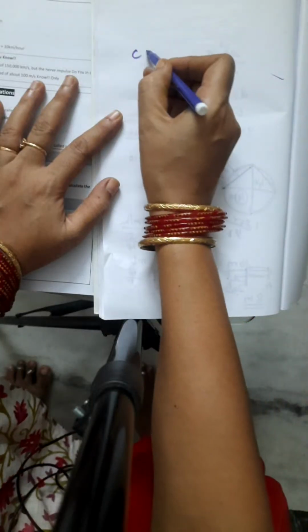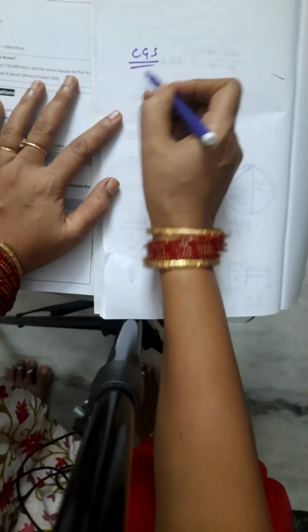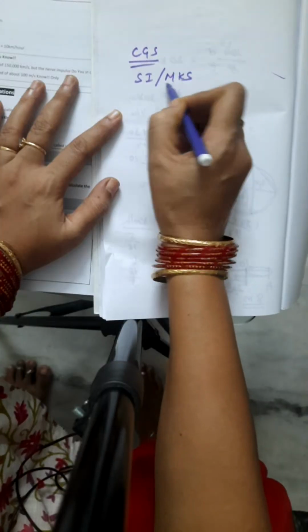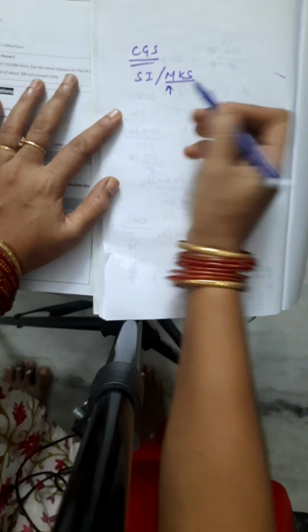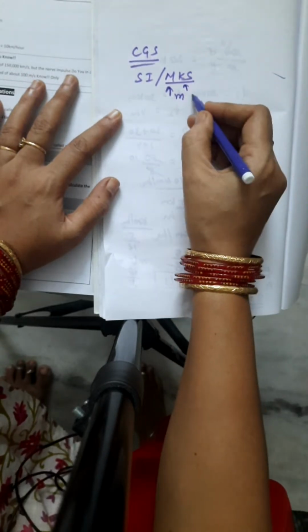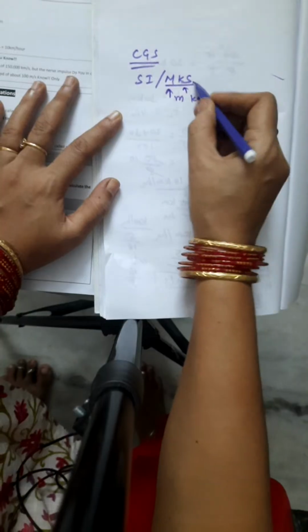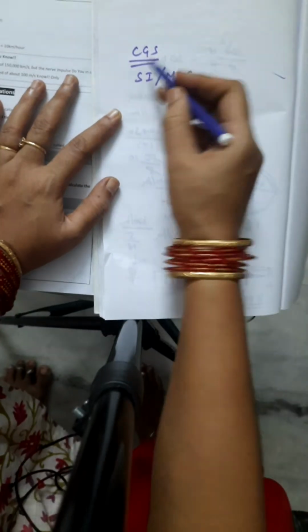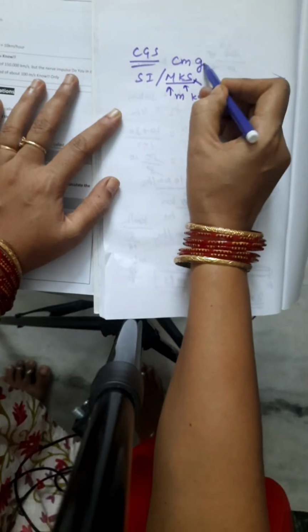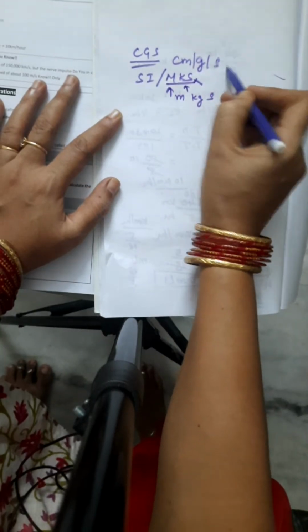One can be CGS one. Mostly we use CGS and SI unit. SI unit is MKS unit, where for length we use meter, for mass we use kilogram, and for time second. In CGS system, for length centimeter, gram for the mass, and second.